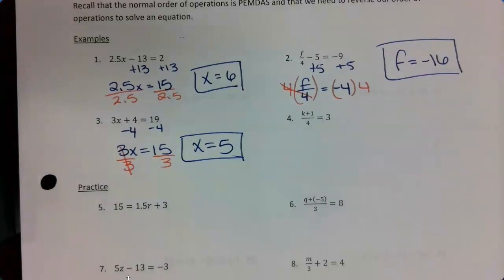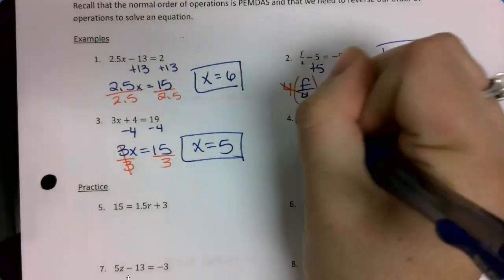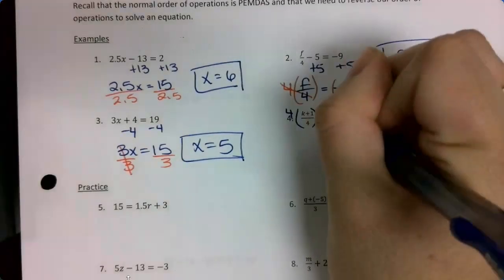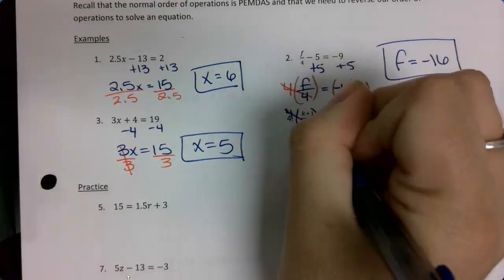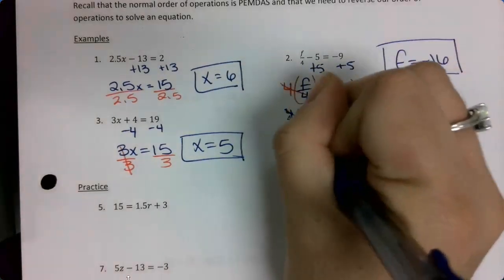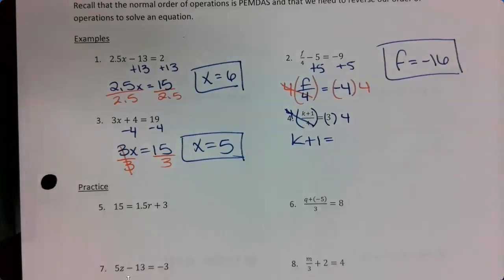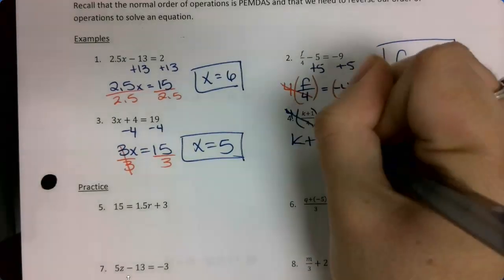Okay, so on number 4, everything on the left side is being divided by 4, so that's the first thing I want to do. I want to multiply both sides by 4. So on the left side, the 4's cancel out, and I'm left with k plus 1. What's 3 times 4? 12.